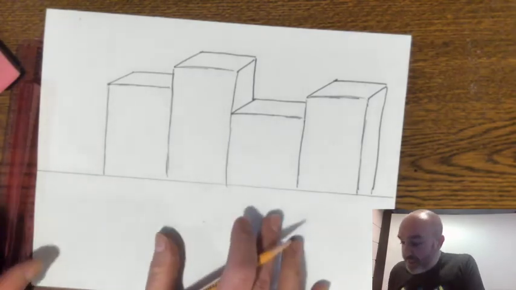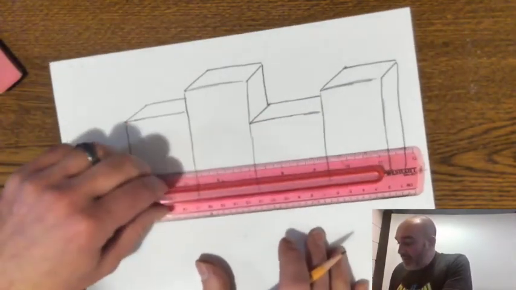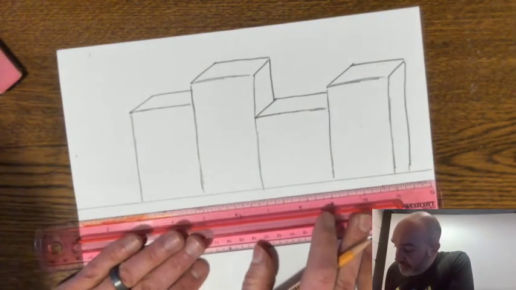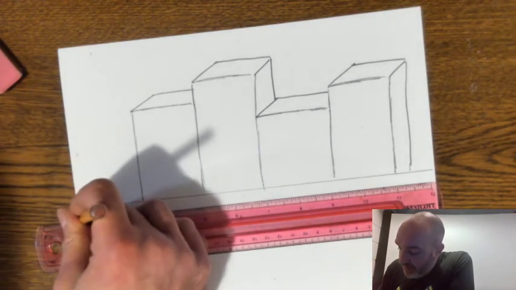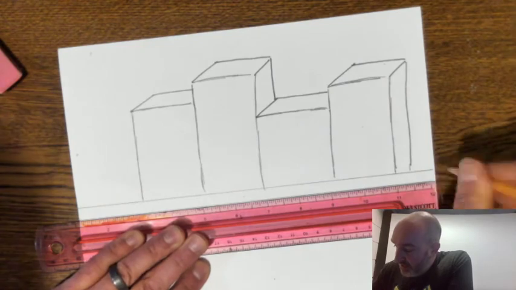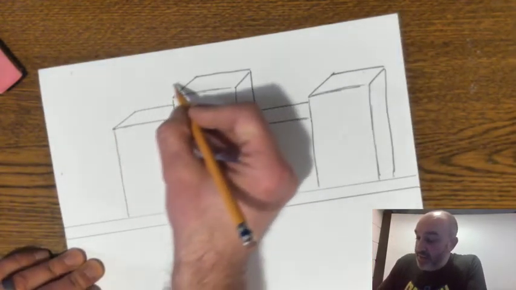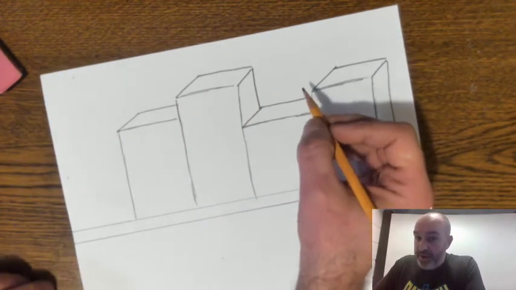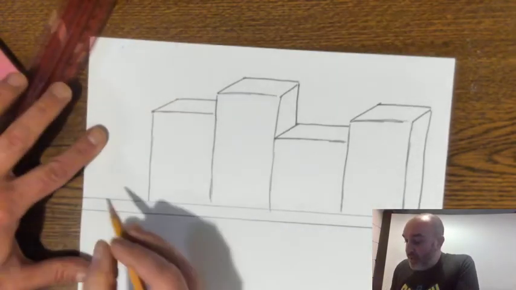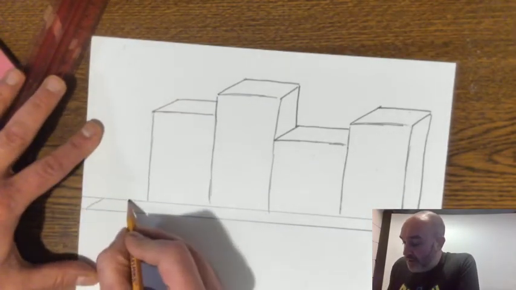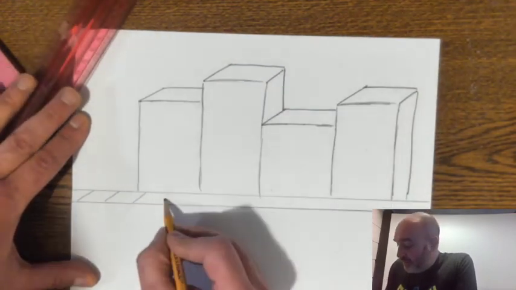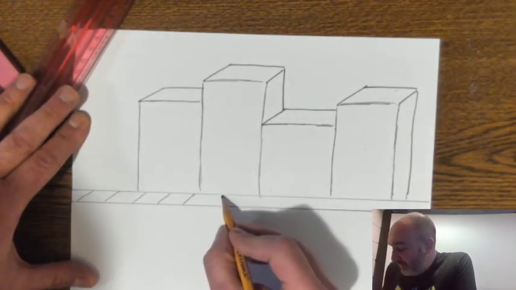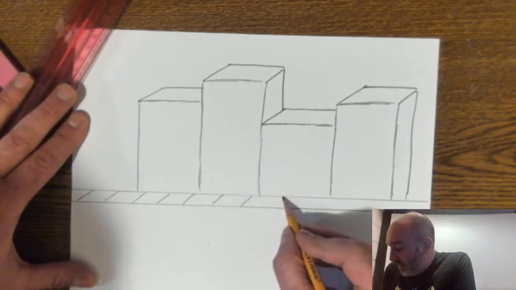Now for some details, I might add a sidewalk next. So I'm going to draw an extra line here. I'll say right about here. Go across. Now, because these lines go this way, I'm going to make my sidewalk lines go that way. So the lines on my sidewalk are also going to aim that direction, just like I did on the rooftop. That way they're all going the same way.